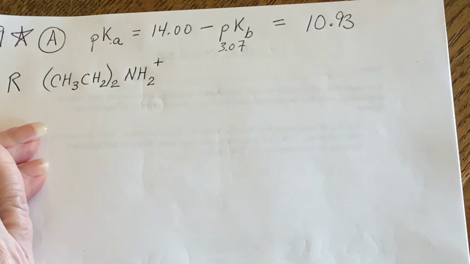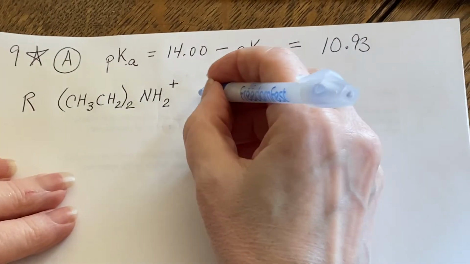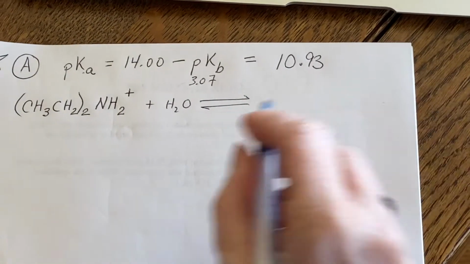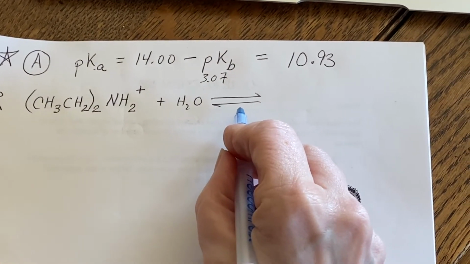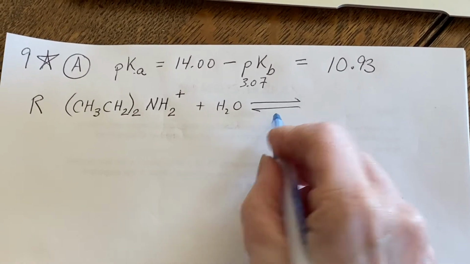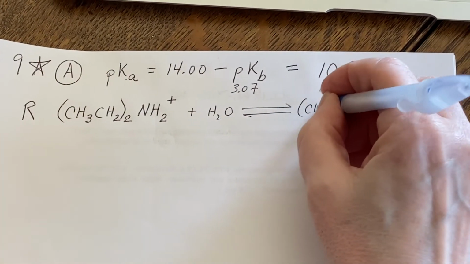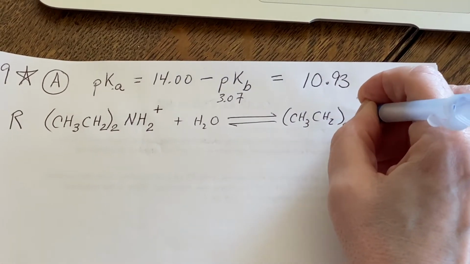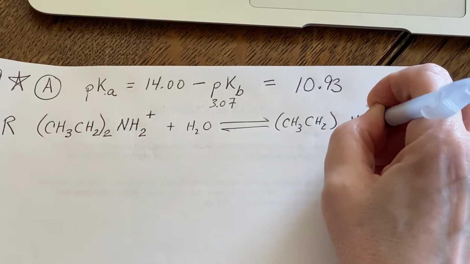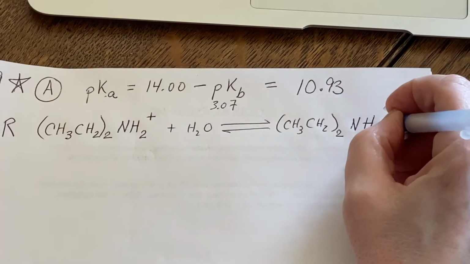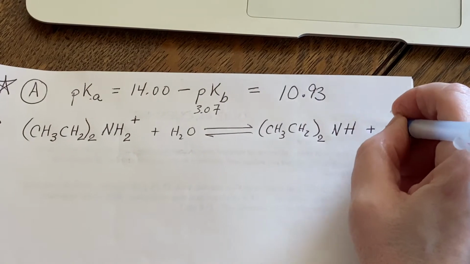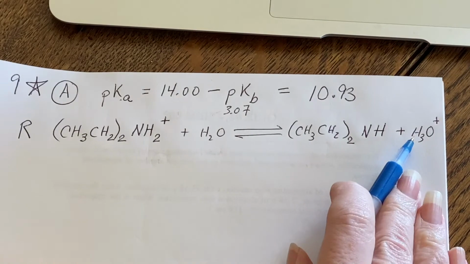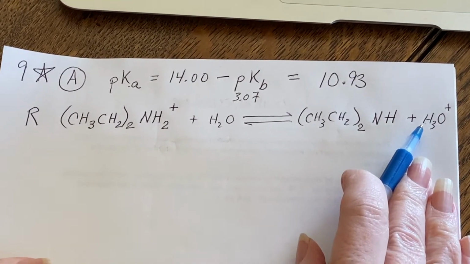That has to be an acid, plus water, in equilibrium with the diethylamine, which is CH3CH2, and there's 2 of those, and hydronium ions. Just figuring that out is a major mess.